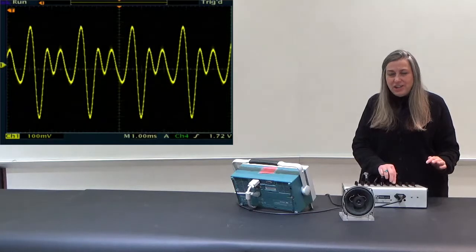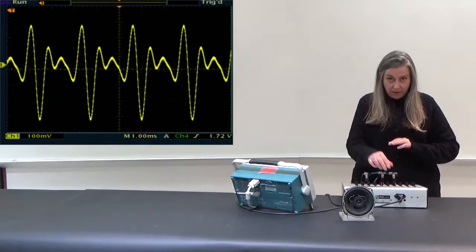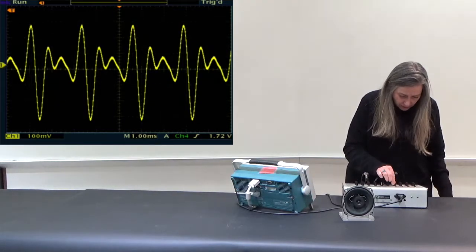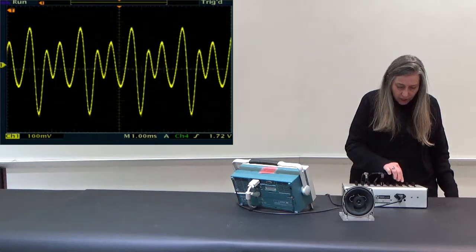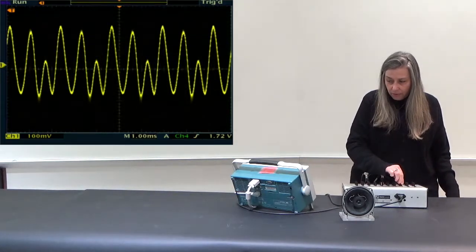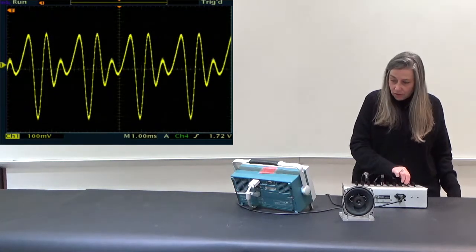So what I'm changing is the phase shift between one of these components, and I'm just using the third one for the sake of argument. I could use another one, obviously, and produce different waveforms, as you can clearly see on the oscilloscope.